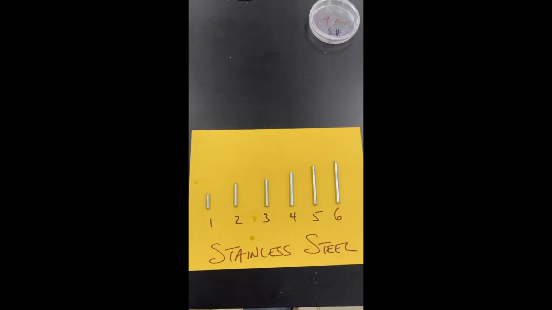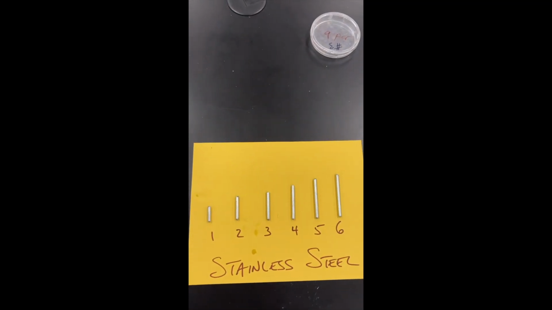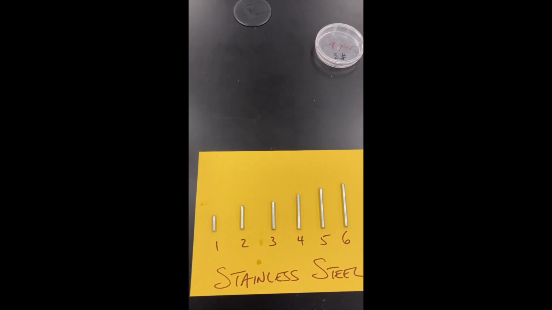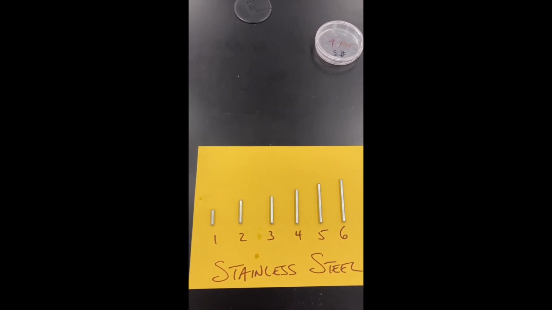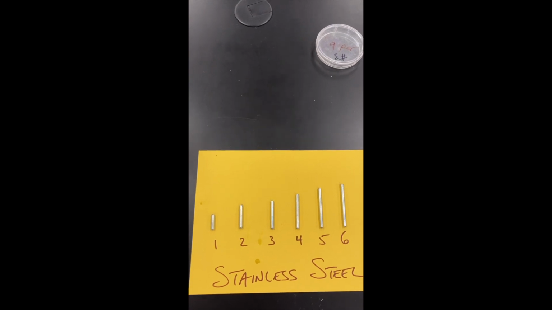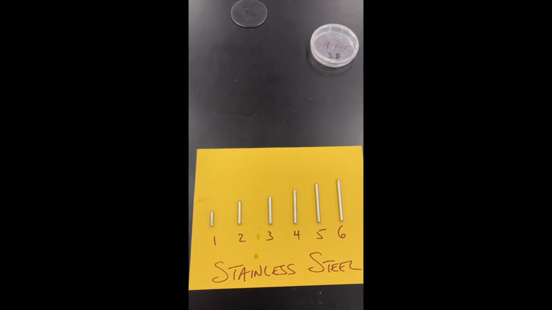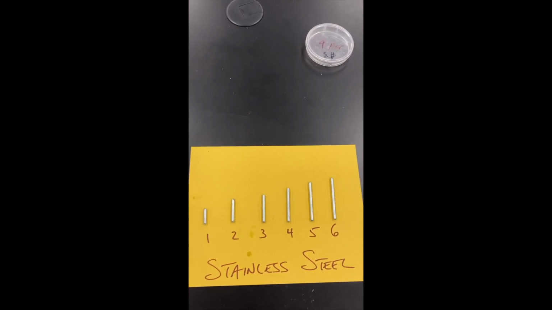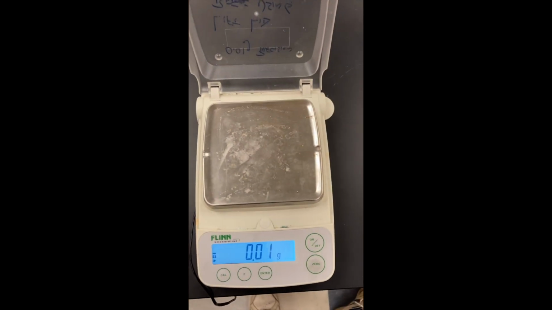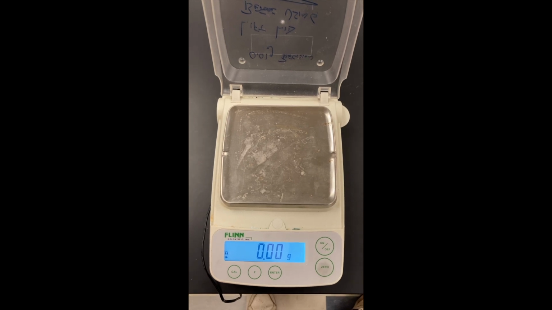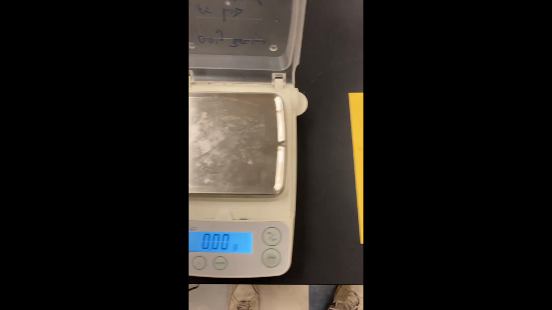We're going to do a video on density of stainless steel. So here I have 6 pieces of stainless steel. Piece number 1 is the smallest, and they work their way larger and larger until we get to piece number 6. So at this point, in order to find the density, we are going to need the mass of these pieces. So I have a balance set up here, and I need to make sure that it reads 0 before we get started, which it does.